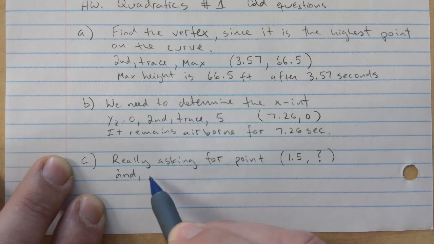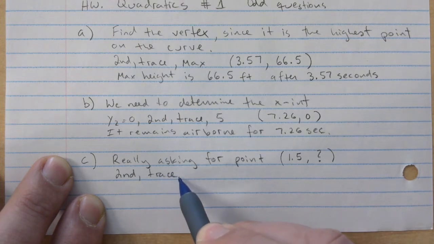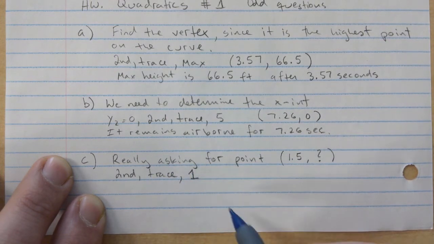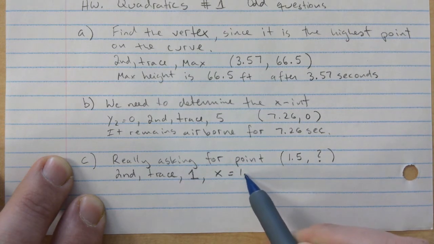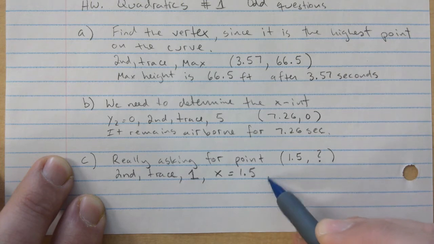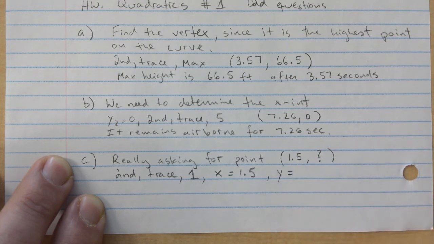Second, trace 1, right? Because we know the x value. And then we say x is equal to 1.5. We're going to get a y value out of that.